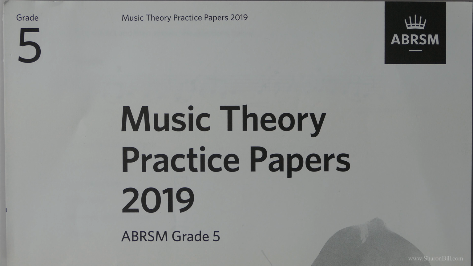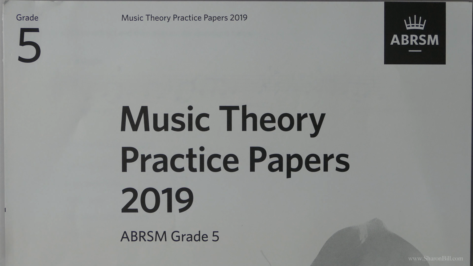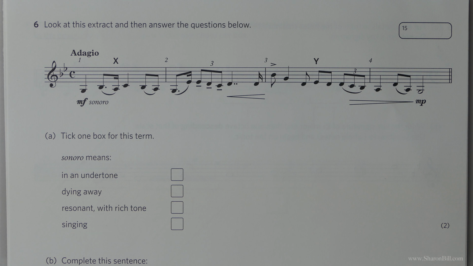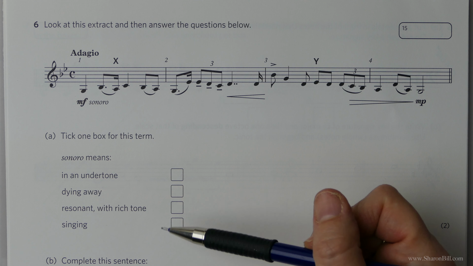And now we're going to complete paper B of the 2019 grade 5 practice papers. So if you turn with me to page 16, we'll first of all have a look at question 6. So we have a little extract of music here and some questions that will refer back to this.